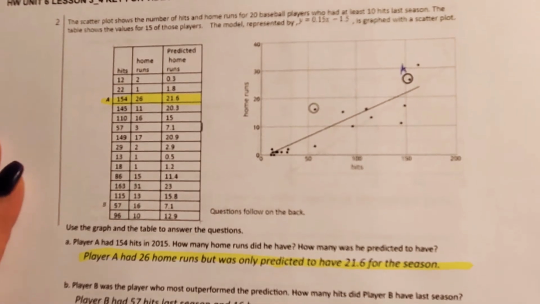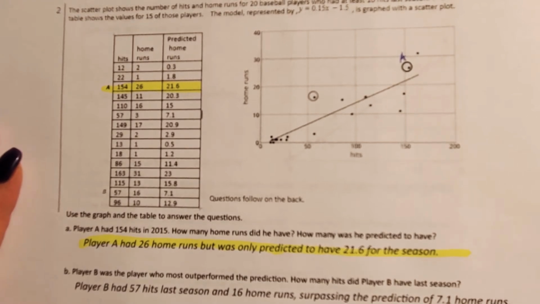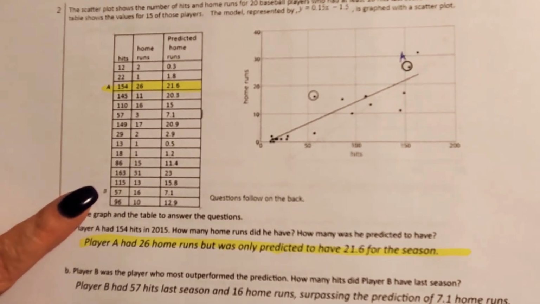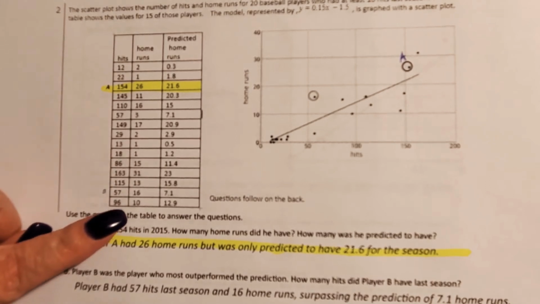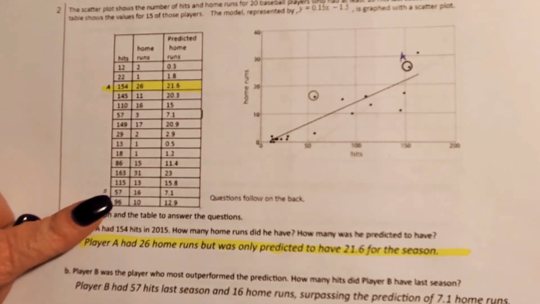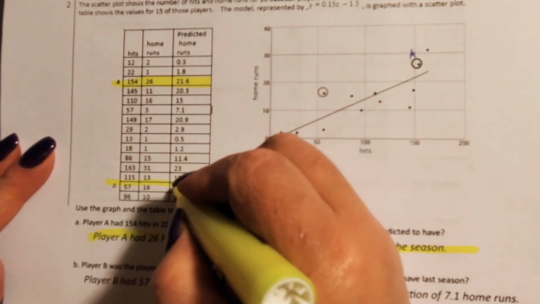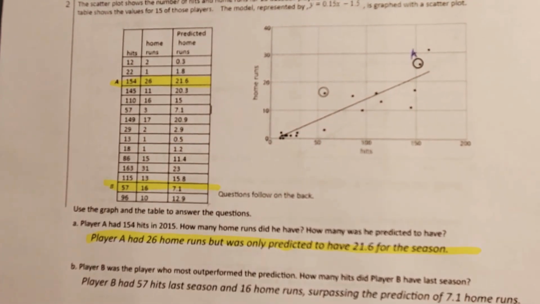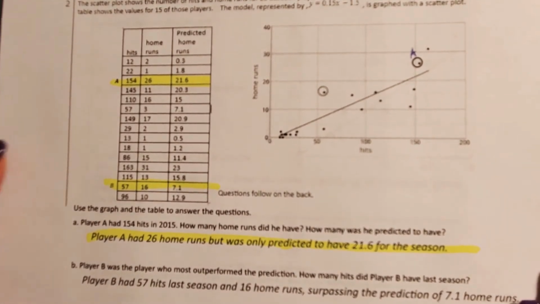Question B says, player B was the player who most outperformed the prediction. How many hits did player B have last season? Well, player B is the only player that more than doubled the predicted amount of home runs with his hits. So player B had 57 hits and 16 home runs, although he was only expected to have 7 1/10 home runs.